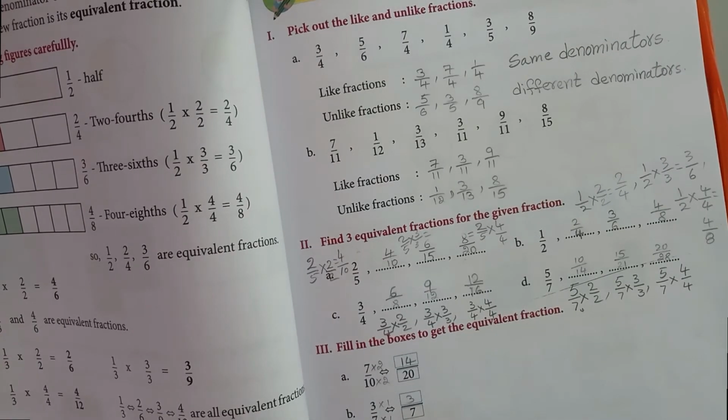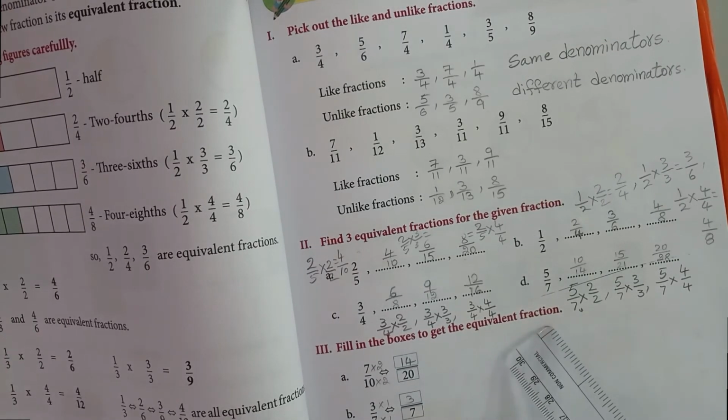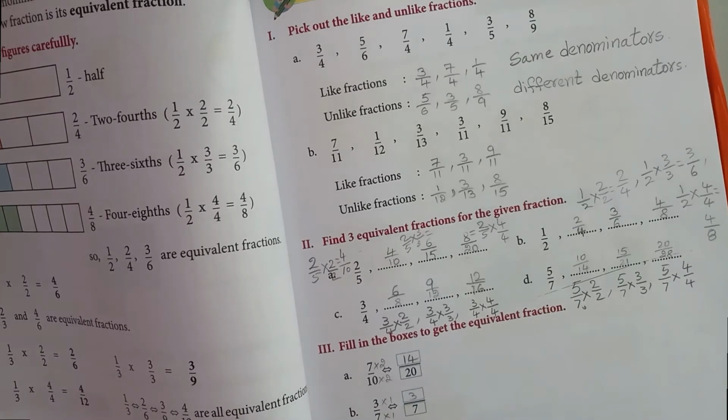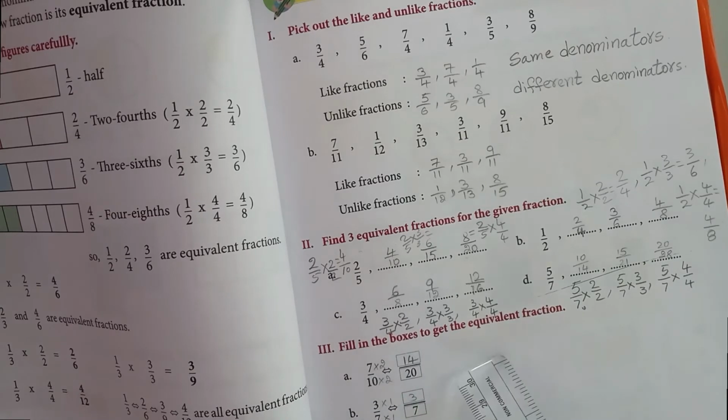Fill in the boxes to get the equivalent fractions. Here 7 by 10 is there. So if we want to get an equal fraction, 7 2s are how much? 14. 10 2s are 20. So write here 14 by 20. That means we are checking the table, how many times it goes. Now B bit, 3 by 7. One table, see, 3 ones are 3, 7 ones are 7.